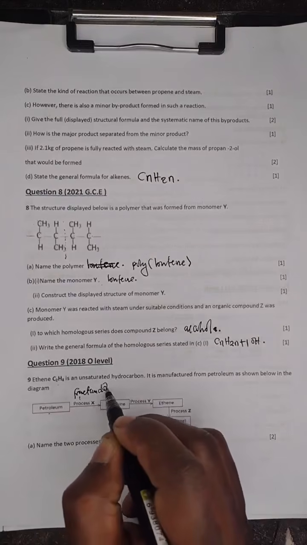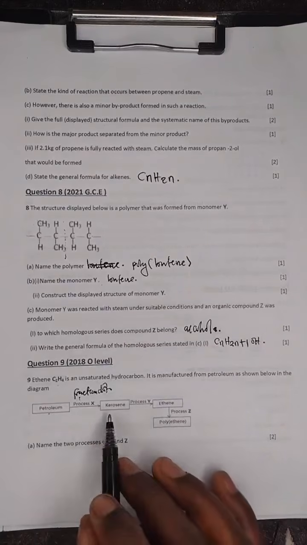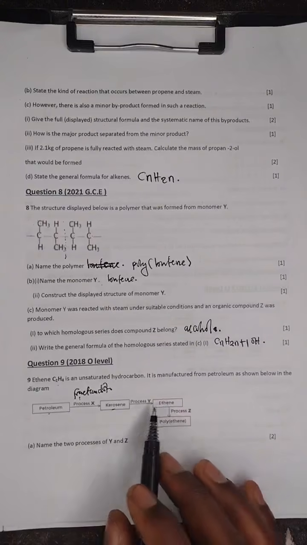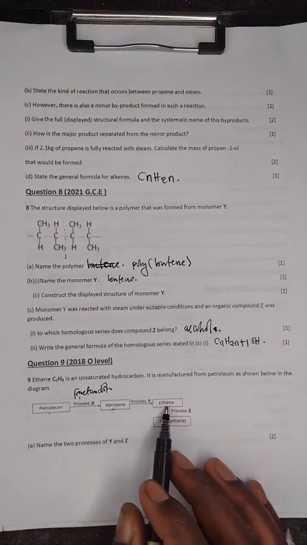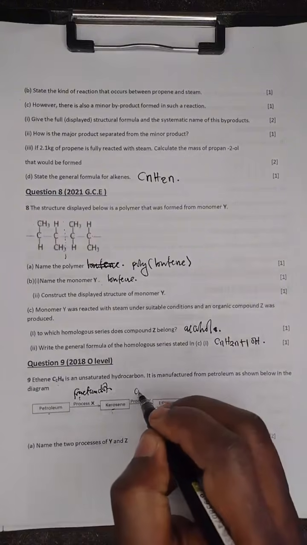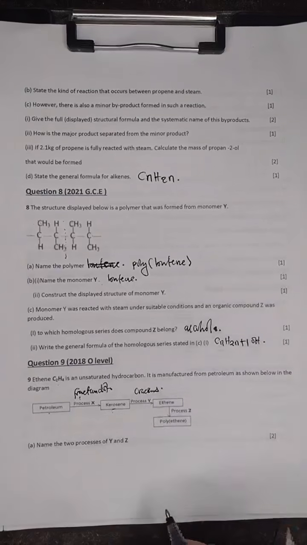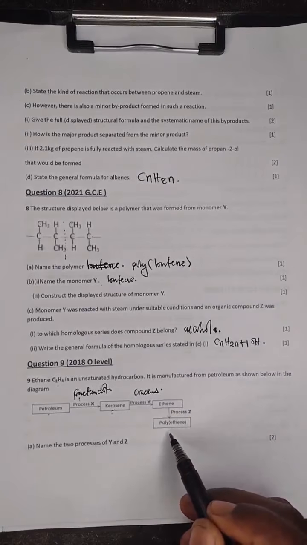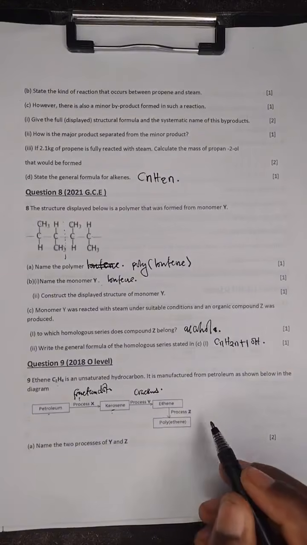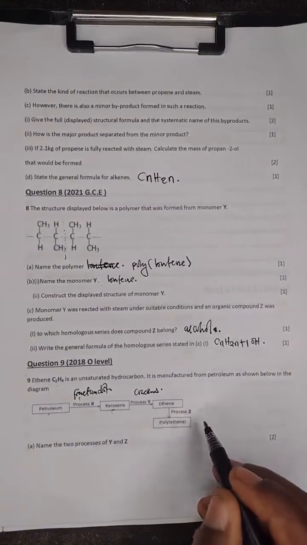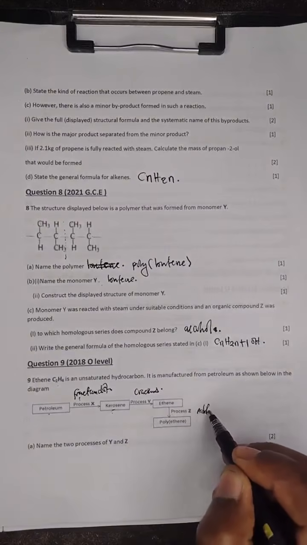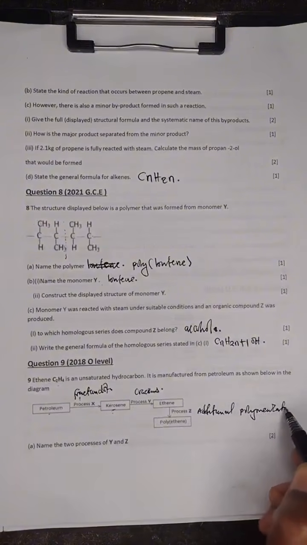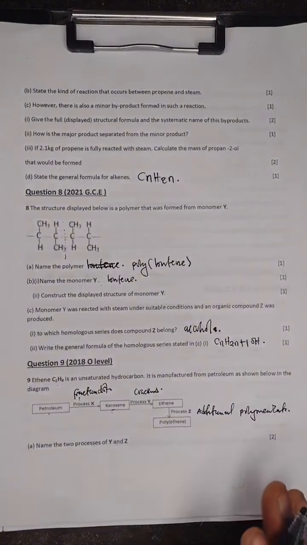Naming the processes, this one is fractional distillation. Then what about when kerosene is converted to ethene? Kerosene is a large molecule, converted to ethene, a smaller molecule. This is called cracking. Then ethene through process Z is converted to polyethylene. Polyethylene is the polymer. So this is addition polymerization. So process Z is the addition polymerization.